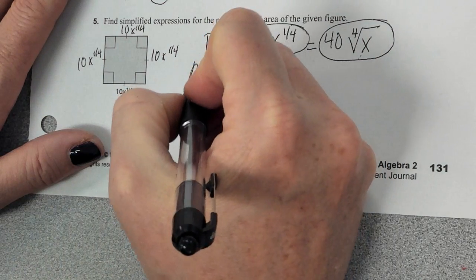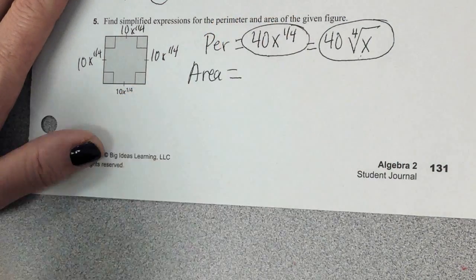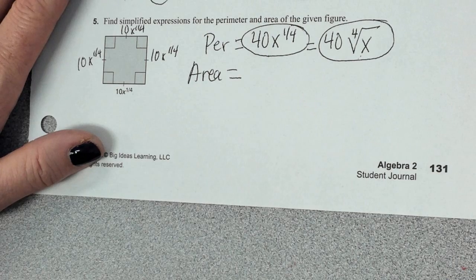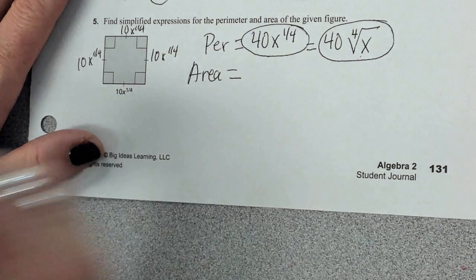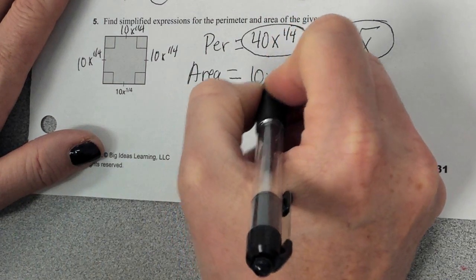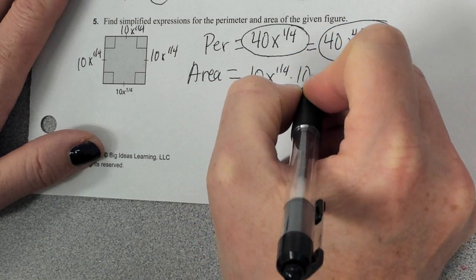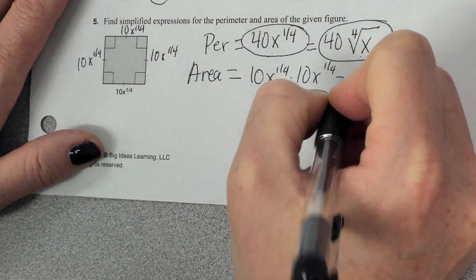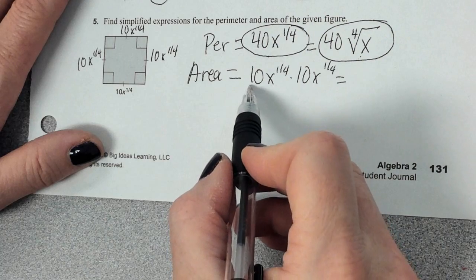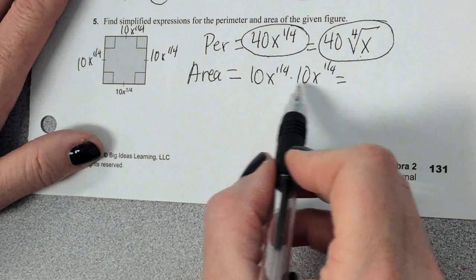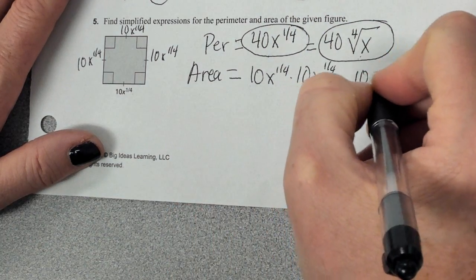How do we find the area of a figure, of a square, basically? Base times height. So I'm going to do base times height. To multiply these, well, the 10s are alike, so I can just multiply those and I get 100.